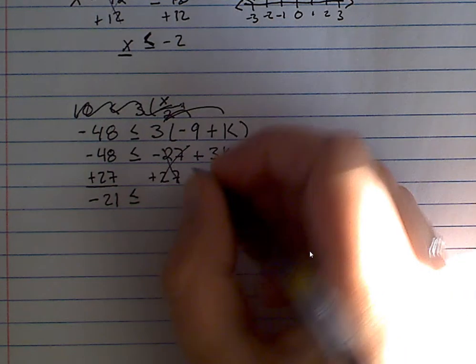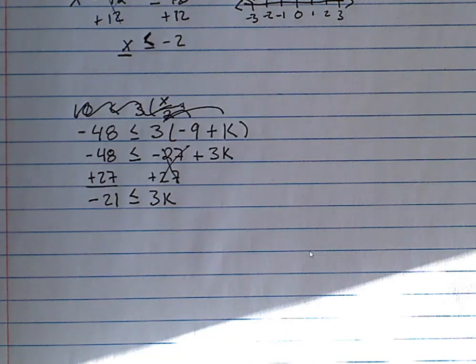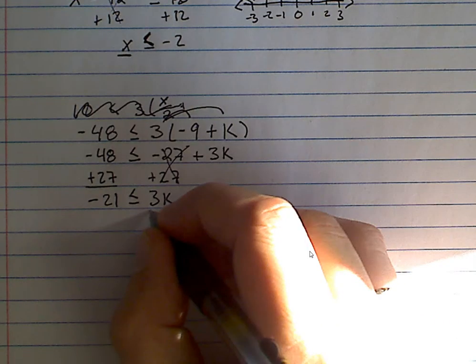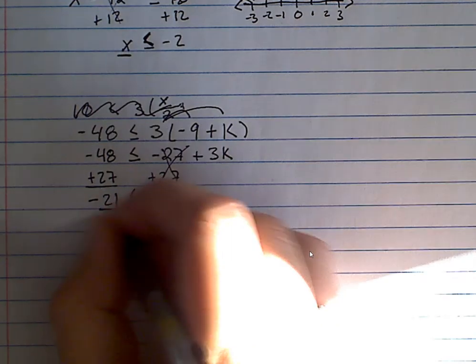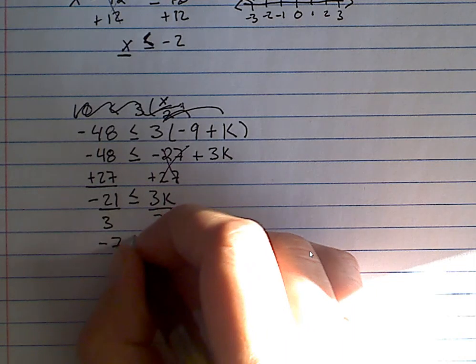And then I've got this turned into 0, so I've just got 3k over here. So my next step is to do what? Divide by 3. So I've got negative 7 less than or equal to k.